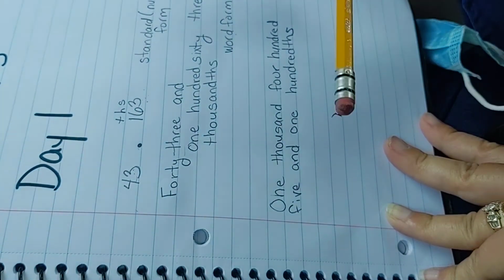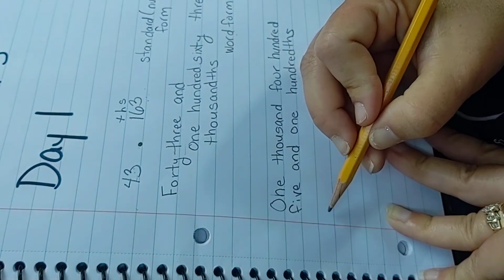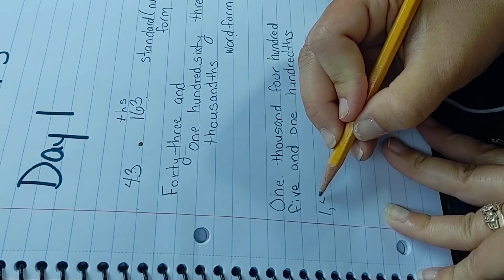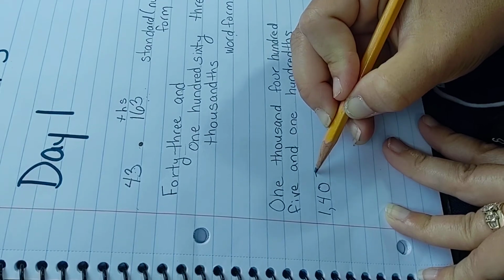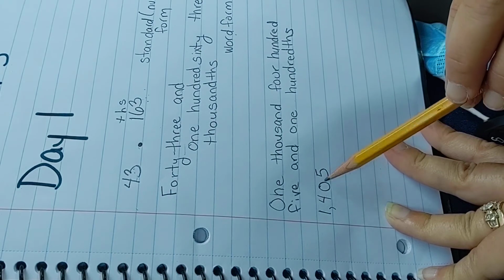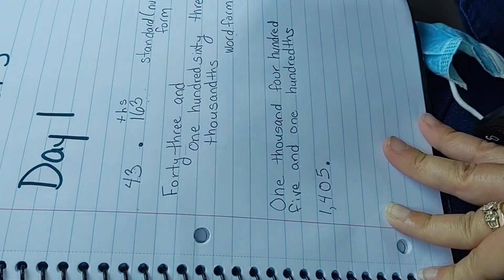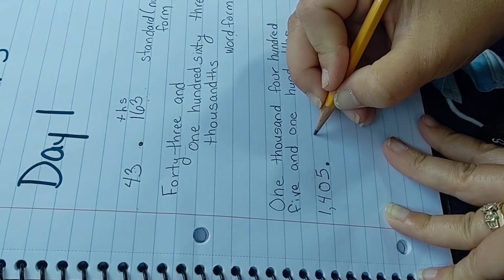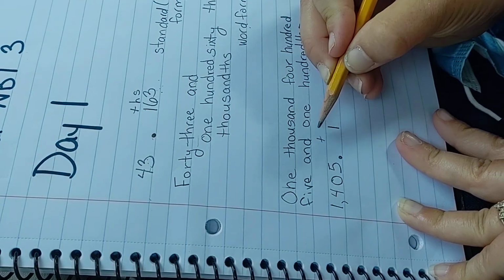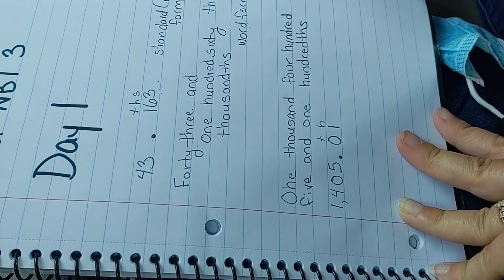Then first you're going to go before the "and." 1,405. So 1 in the thousands, 4 in the hundreds, and then 5 in the ones. And "and" means we're going to write a decimal. And then we know we're going to have a 1. But the 1 needs to be in the hundredths. Tenths, hundredths, it has to end here, so I have to put a 0 here.